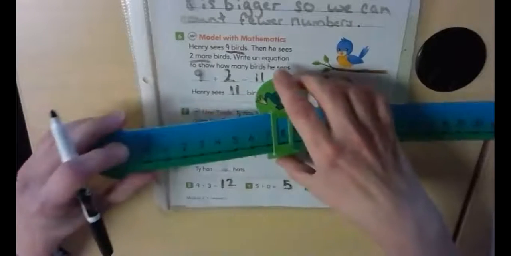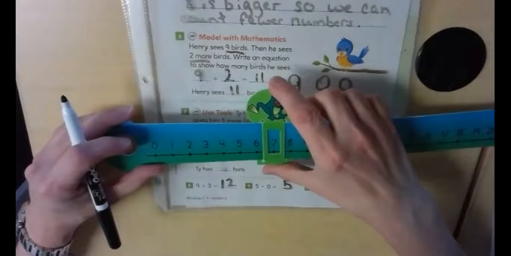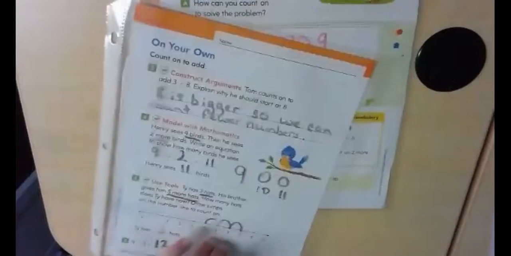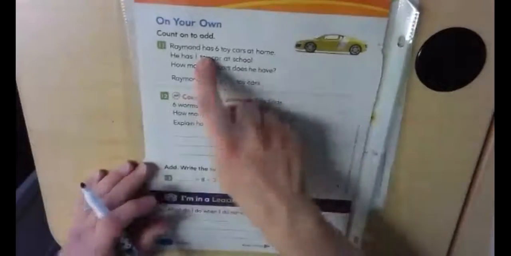Let's take a look. If we did that 7, and then we hopped 1 more, plus 1, we'd still land on 8, wouldn't we? We had to count a lot more numbers, just like we talked about on the top one. All right, last ones.